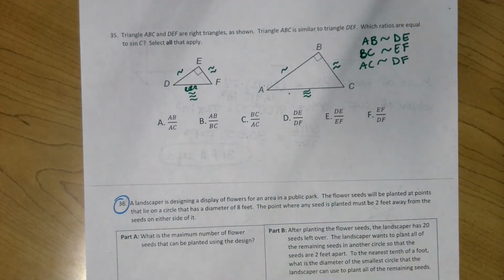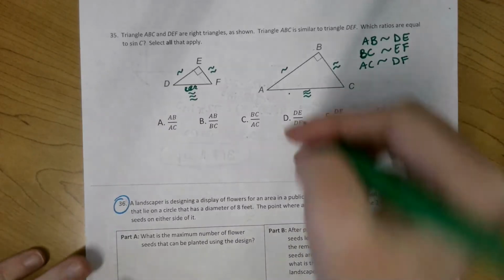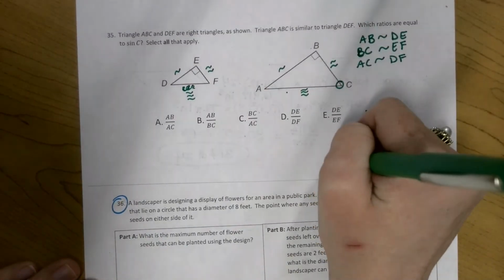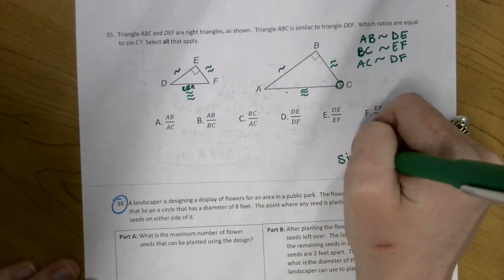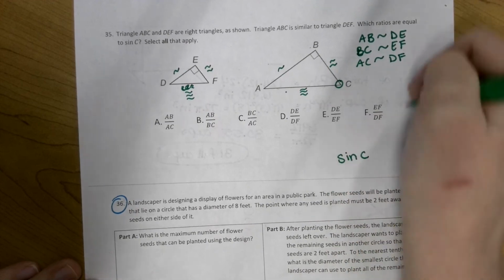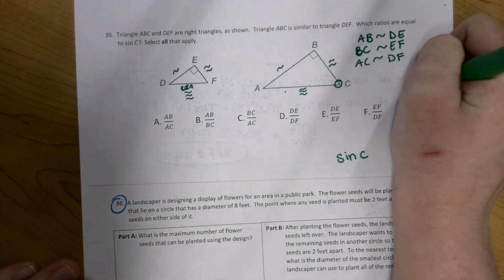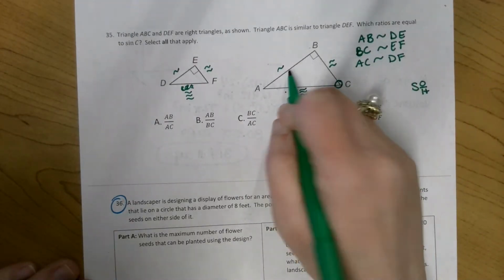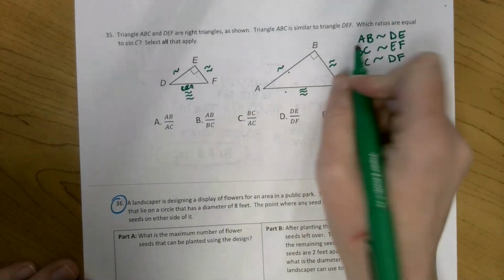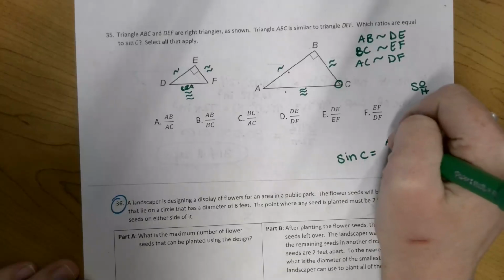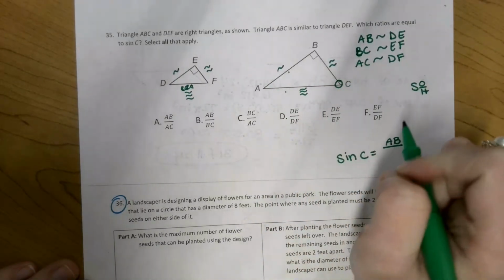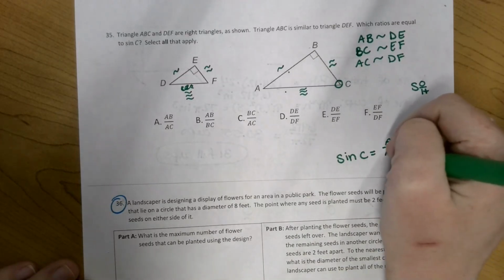All right, so then it says which ratios are equal to sine of C. So here's sine of C. Remember, sine is opposite over hypotenuse. So sine of C is the opposite side, which is AB, over the hypotenuse, which is AC.